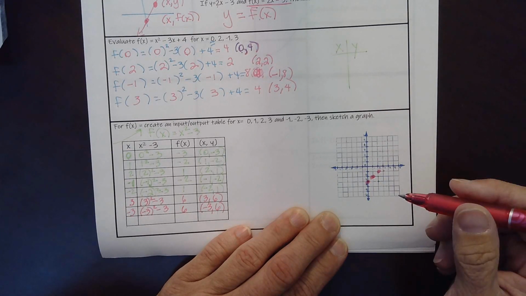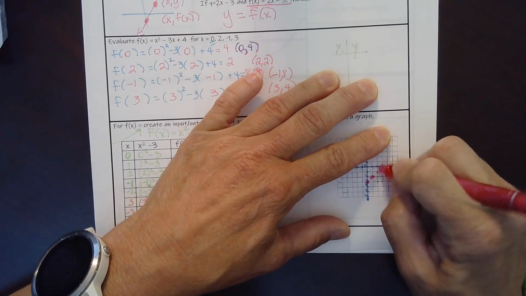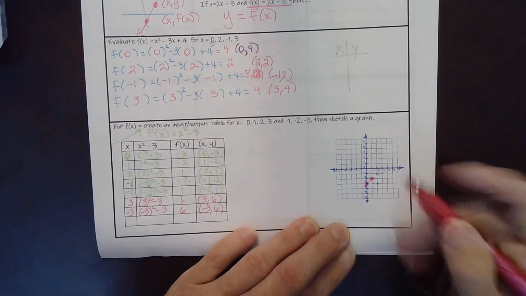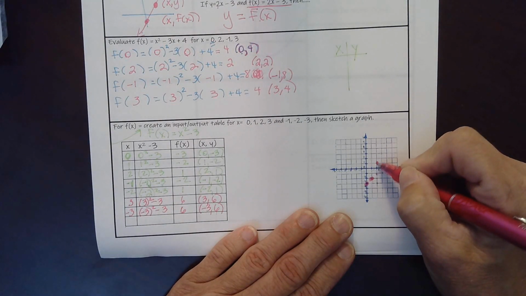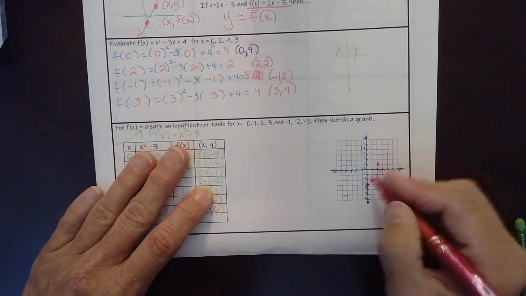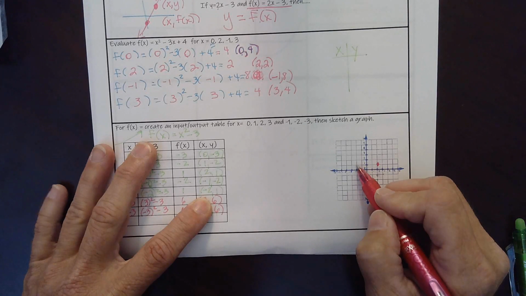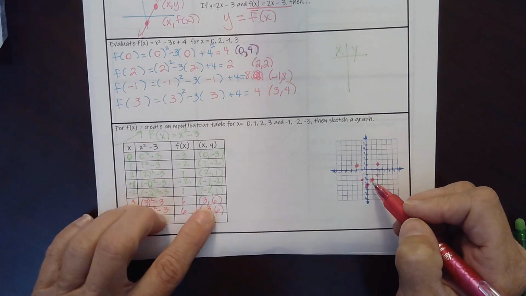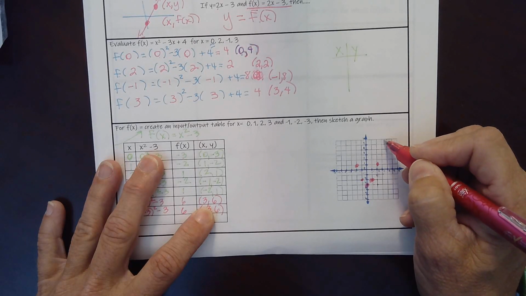That's not right. It's (2, +1). So I knew something didn't look quite right. So I'll go over, that's 1, there's 2, (2, 1). And then I have (-1, -2). I have (-2, +1). And then I have (3, 6), over 3, up 6, which is going to be up here.